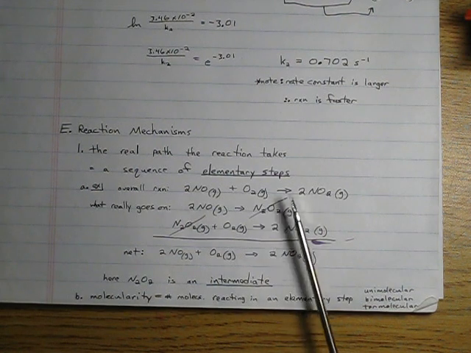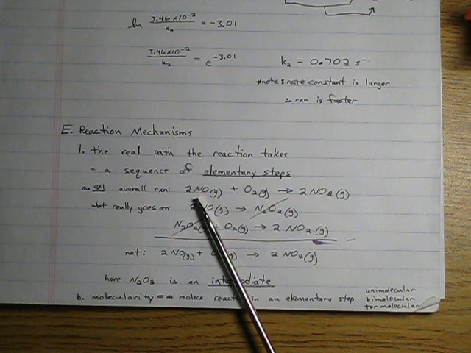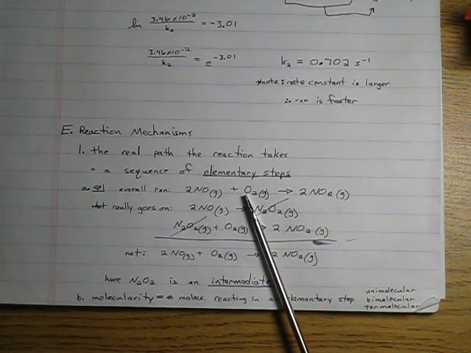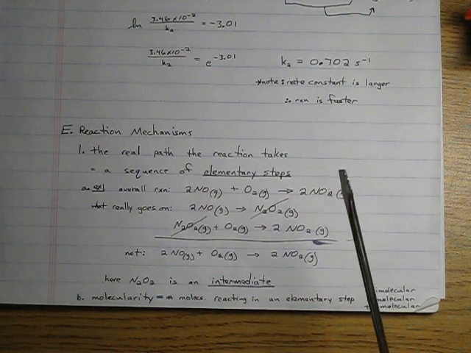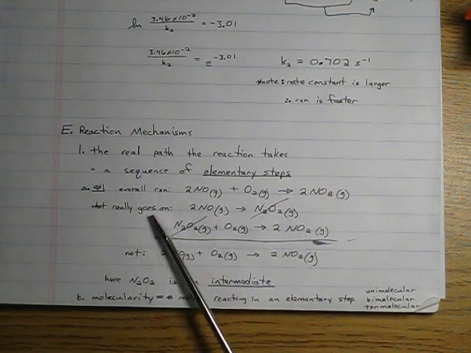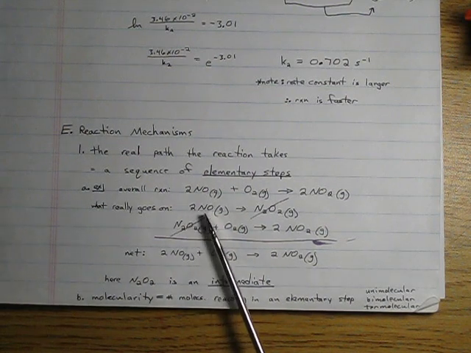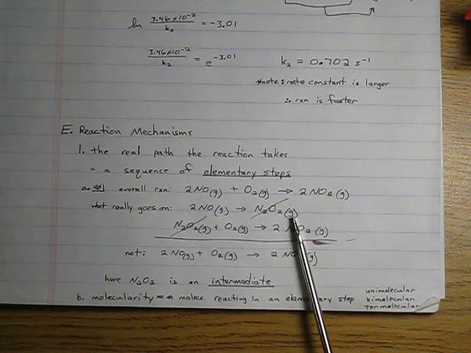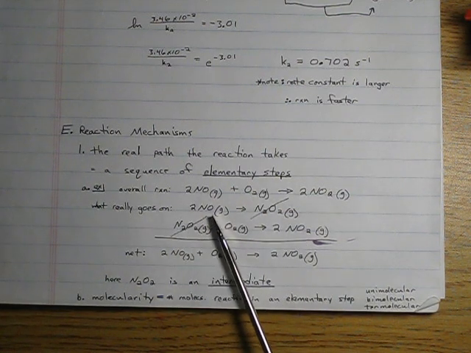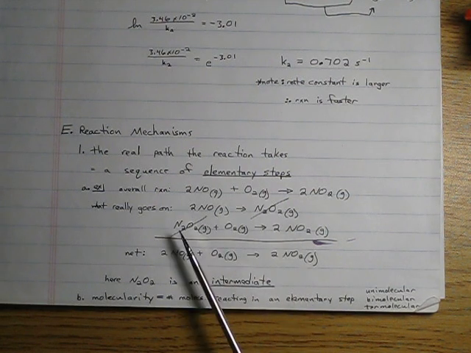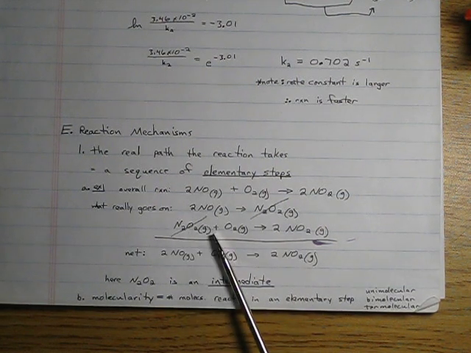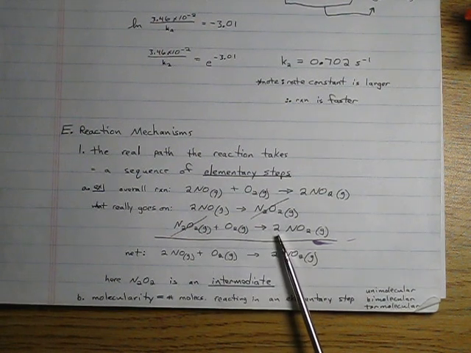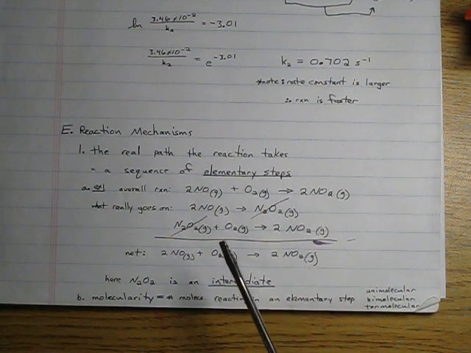What hits what when? You've got two nitric oxides, you've got an O2. What's going to slam into what? It turns out, when we look at the mechanism, what really is going on in this reaction, the first step is two nitric oxides slam into each other and make an N2O2. So that's the first step. Two NOs create N2O2. Then this N2O2 hits an oxygen and converts that into two NO2s. So that's the thing that happens.